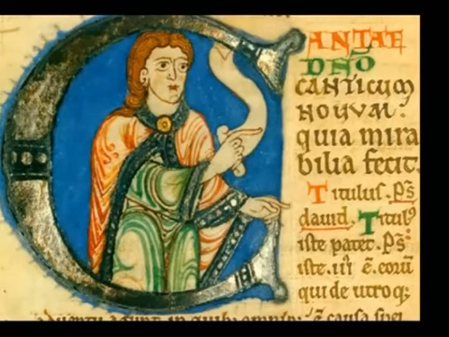The first 4 verses of Psalm 95 read as follows: "Sing ye to the Lord a new canticle." A canticle is essentially a song. So sing to the Lord a new song. Sing to the Lord all the earth. Sing ye to the Lord and bless his name. Show forth his salvation from day to day. Declare his glory among the Gentiles, his wonders among all people. For the Lord is great and exceedingly to be praised. He is to be feared above all gods.